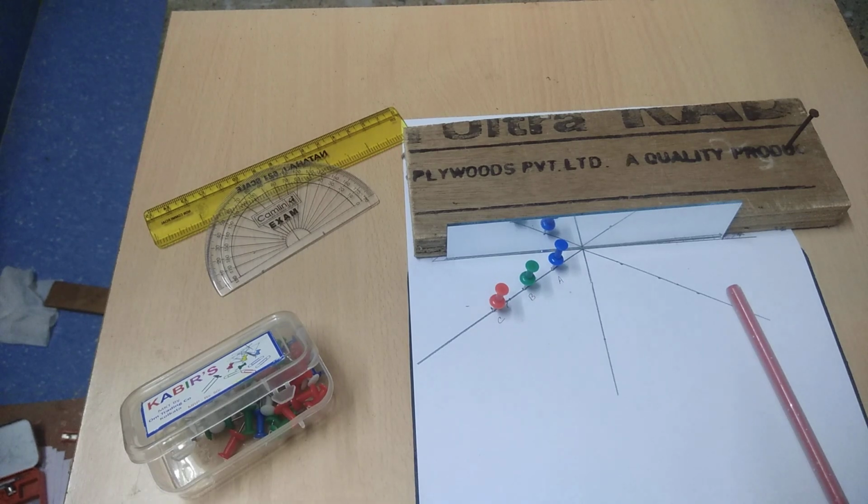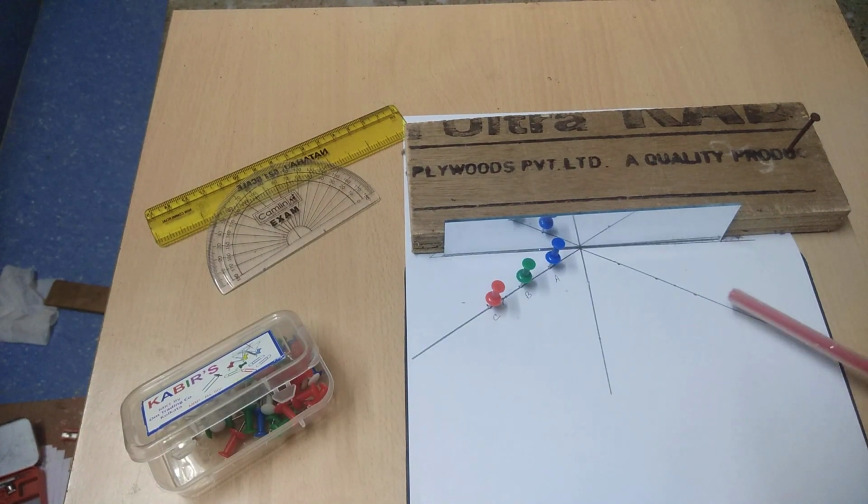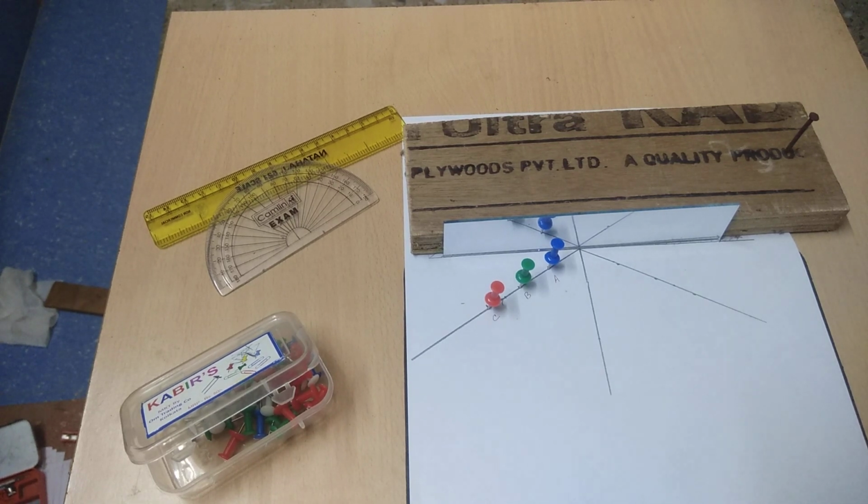Right? Now, with one eye closed, you have to see in this direction. Let us see what we are seeing.